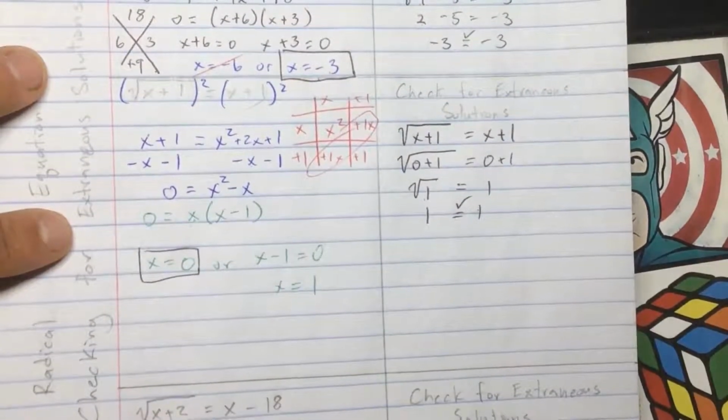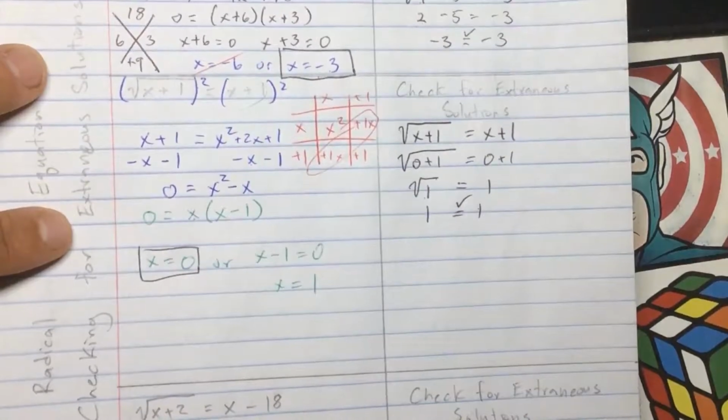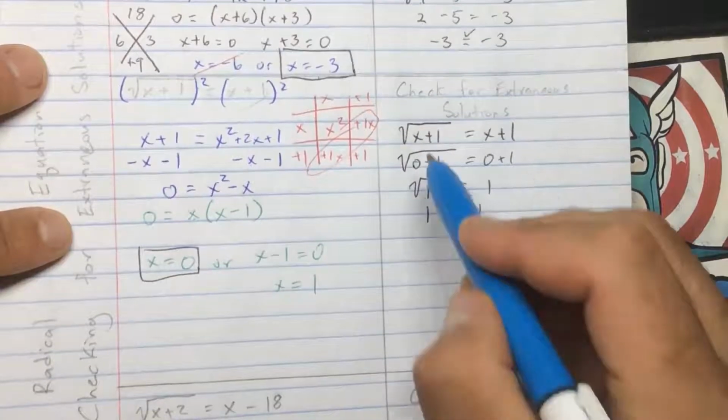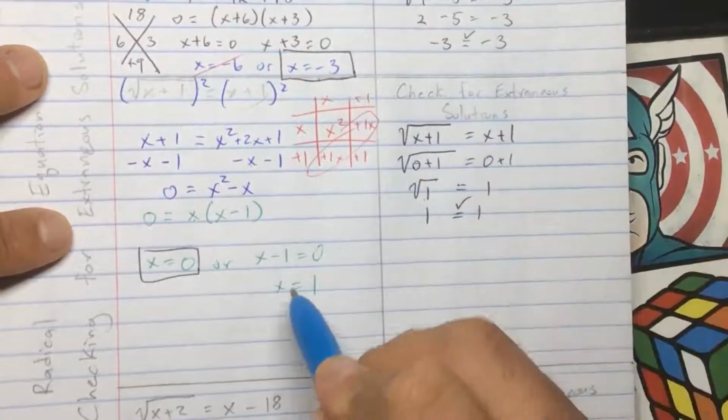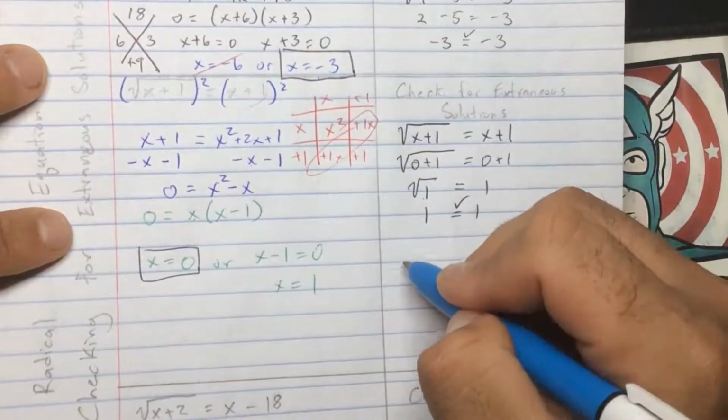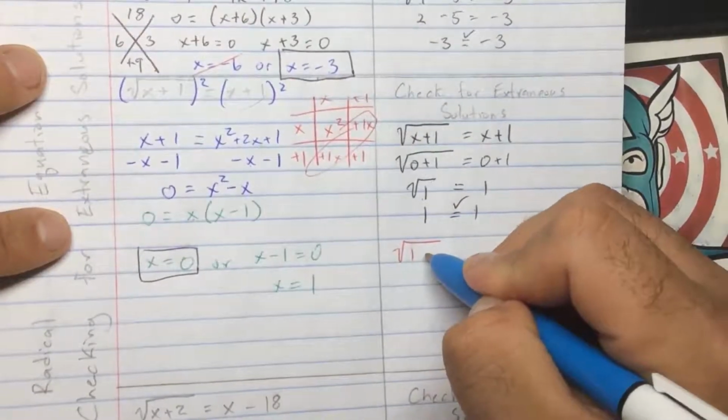Let's go ahead and check the other one. We'll do it in red for funsies. We're going to get the original equation here again, and we're going to substitute our 1. So we have the square root of 1.